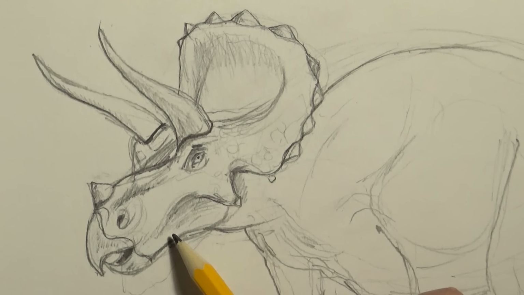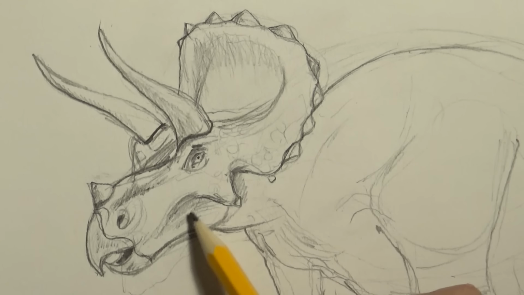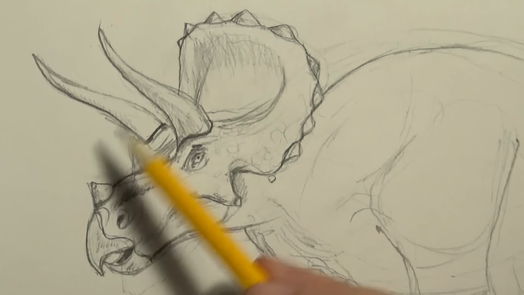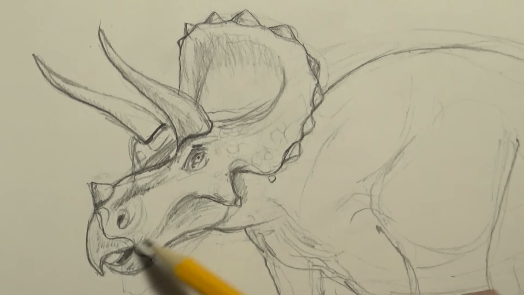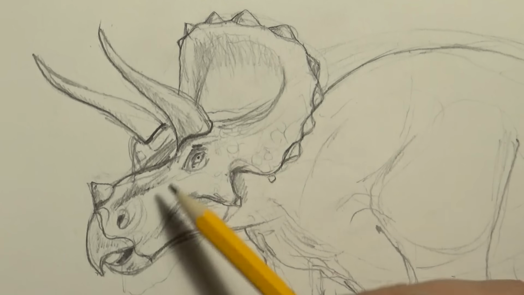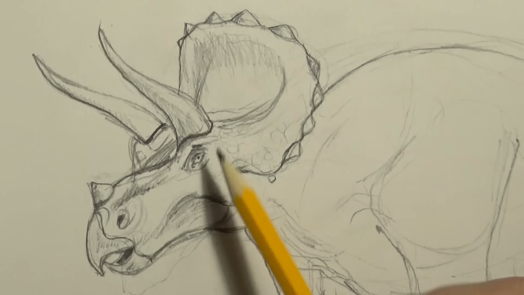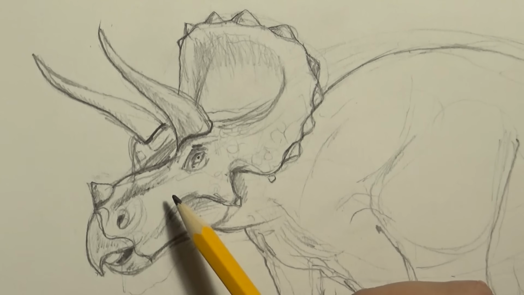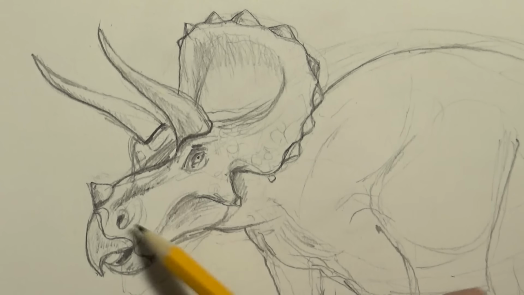But they ate probably shoots and leaves, roots, ferns, and they had to chew a lot, and the head, the entire head actually, is very well adapted and evolved for strong chewing and muscles for the jaws.